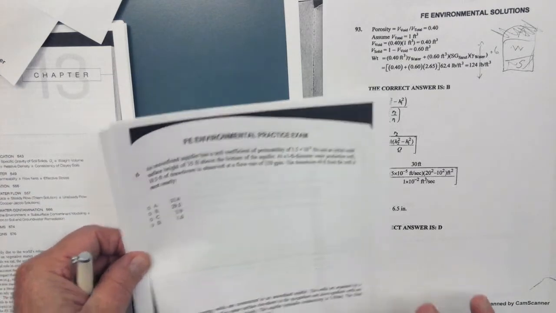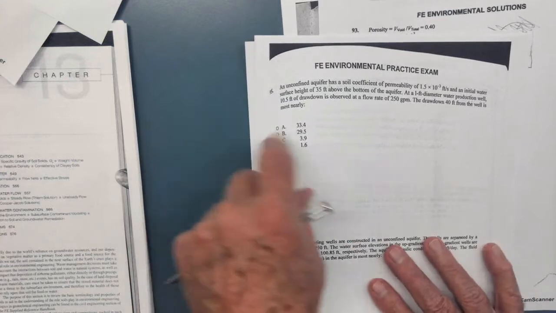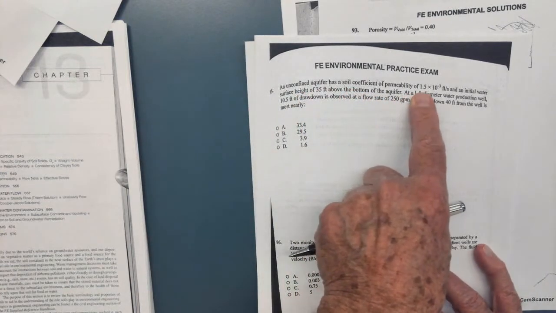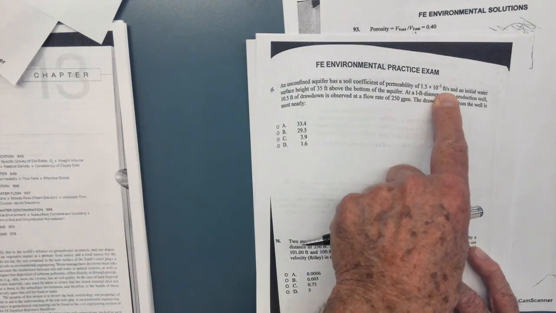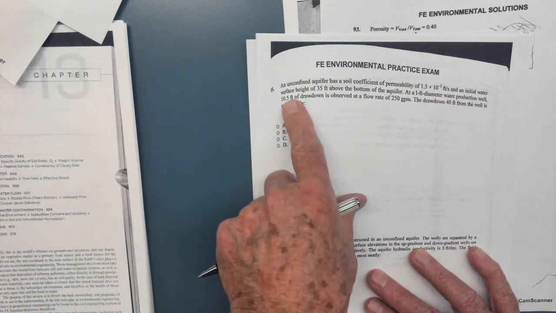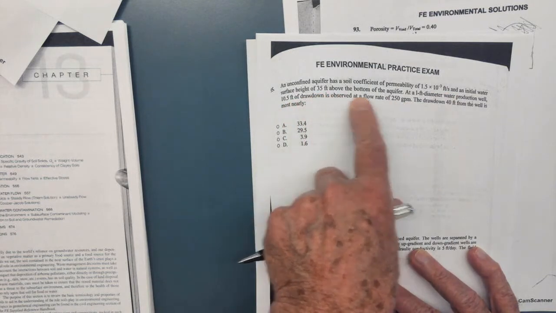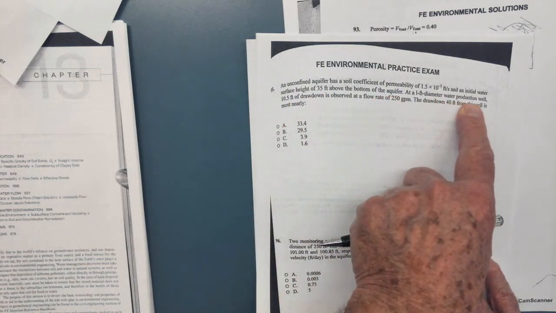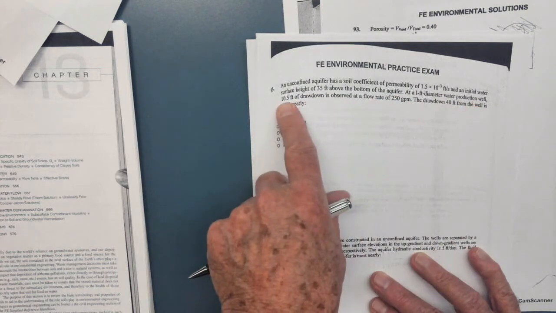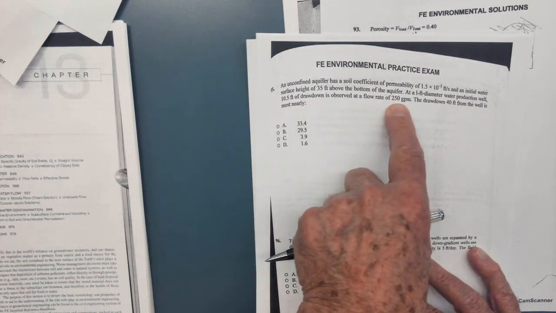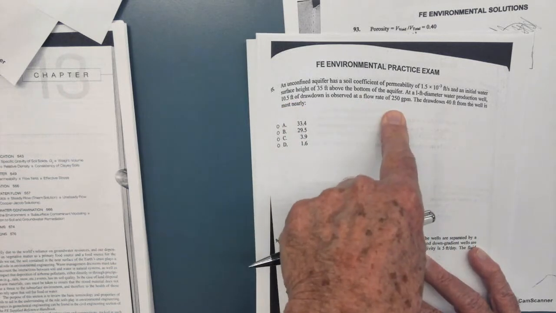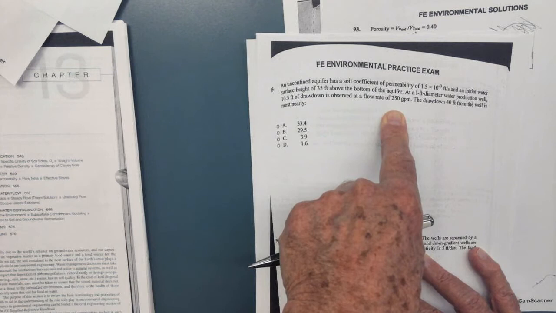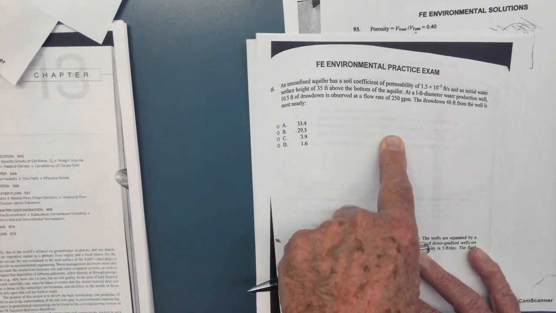Okay, 95. I got it now. An unconfined aquifer has a soil coefficient of permeability of 1.5 times 10 to the minus 3 feet per second. Normally we talk about it in centimeters per second, but now it's feet per second. Initial water surface height is 35 feet above the bottom of the aquifer. There is a 1 foot diameter water production well, with 10.5 feet of drawdown at a flow rate of 250. The drawdown 40 feet from the well is most nearly what? Same equation. The Dupuit equation for unconfined aquifer.